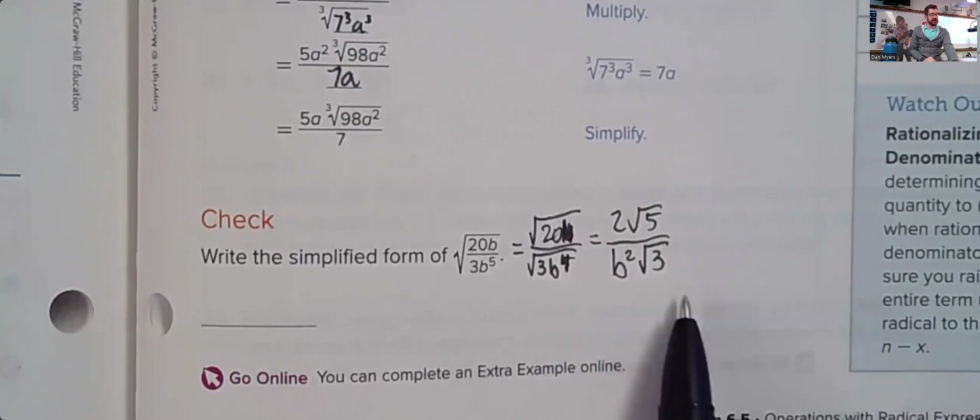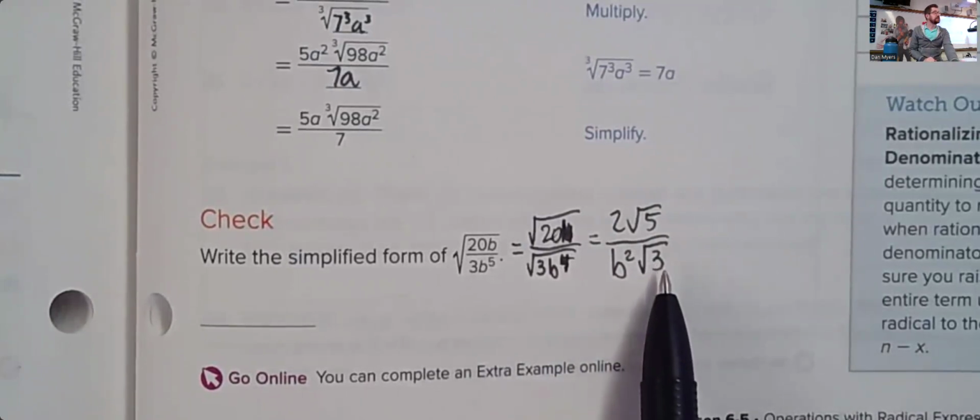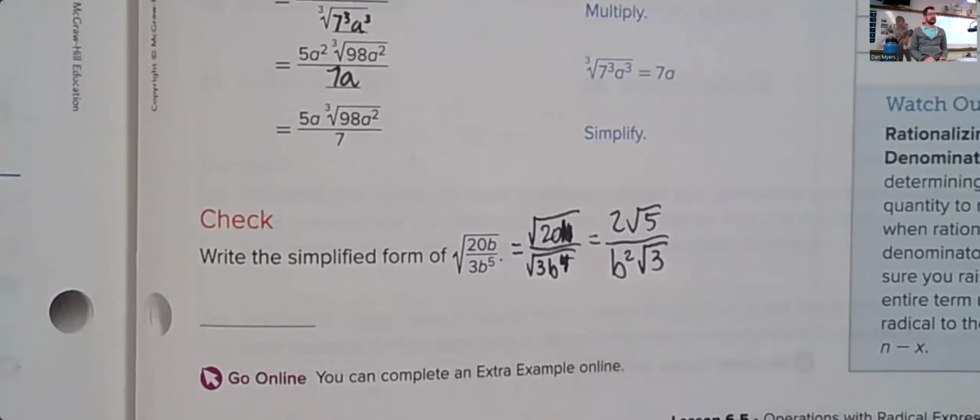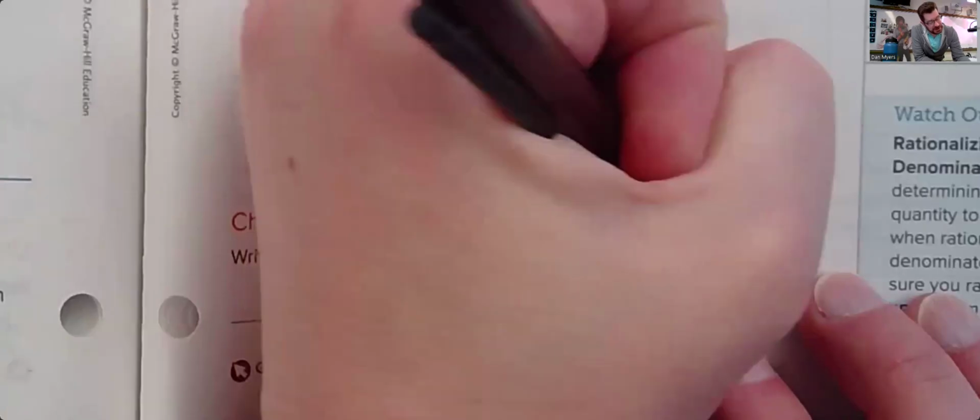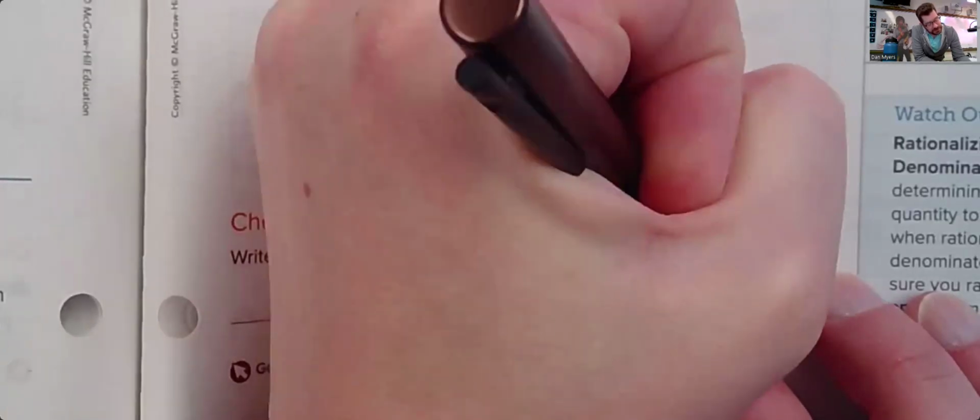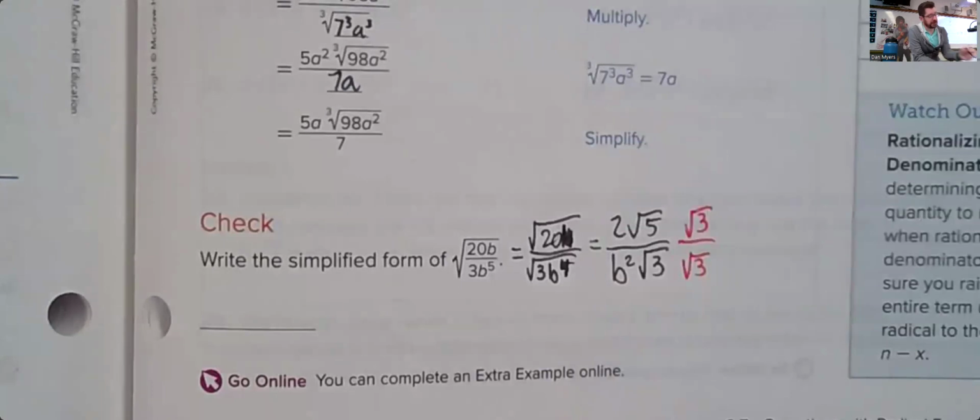So what are we going to multiply the numerator and the denominator by in order to rationalize the denominator? What exponent do we need in order to cancel out with the square root? Squared. Okay. We have an exponent of 1, so what are we going to multiply by? Yeah. Multiply the numerator and denominator by the square root of 3. Multiply by root 3 over root 3.